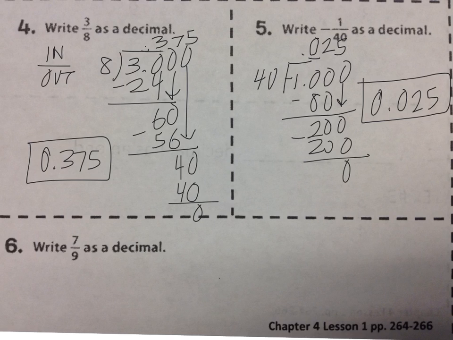All right, our last one, 7 over 9. I think, can 9 go into 100? It can't, so I'm going to go ahead and do the in and out. 7 in the box, 9 on the outside. I'm going to put a decimal and a decimal. Okay, so now I have to think, how many times does 9 go into 70? Let's see, that would probably be 7. That's our 63.